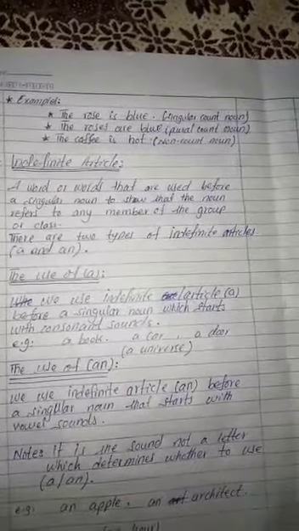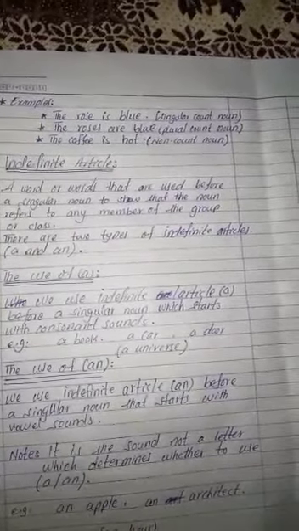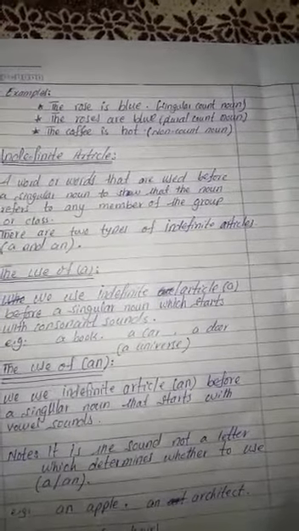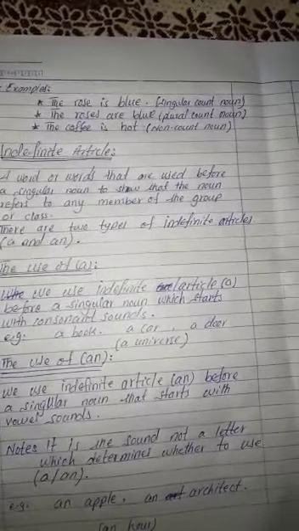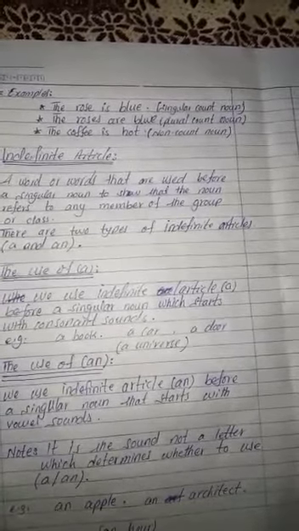You already know about consonant sounds and vowel sounds. For example, we have the word book, B-O-O-K, a book. It means a kitab. So book starts with a consonant sound. That's why we specify it with the indefinite article: a book. A car. Car starts with C. C produces a consonant sound, so that's why we put a before car. A door. Door starts with a consonant sound. D produces a consonant sound, so that's why we put a.